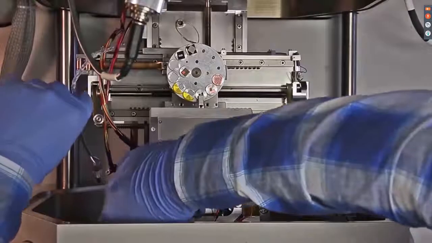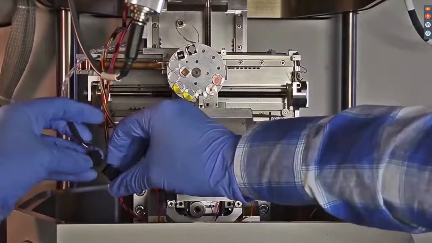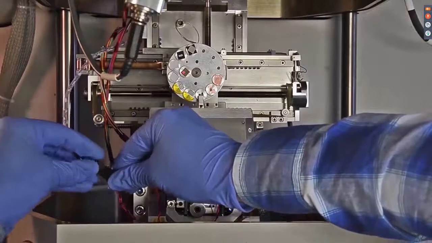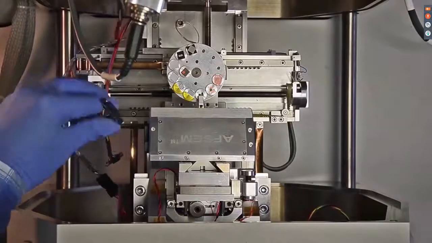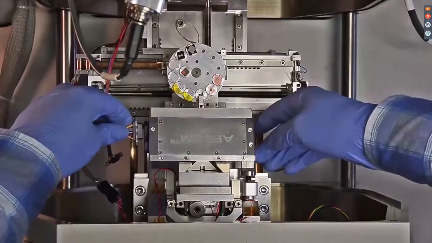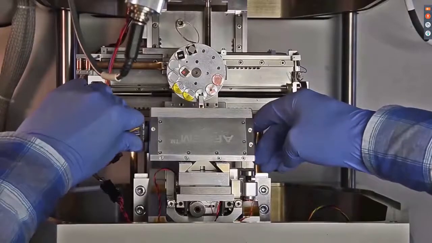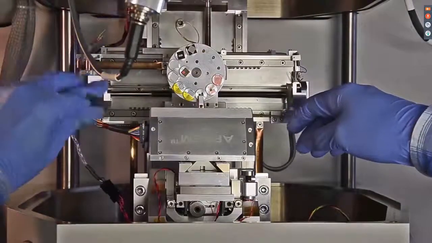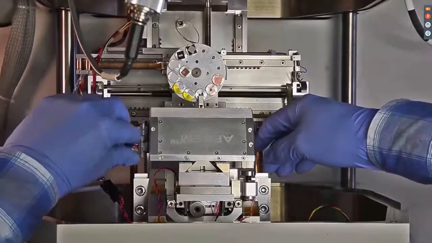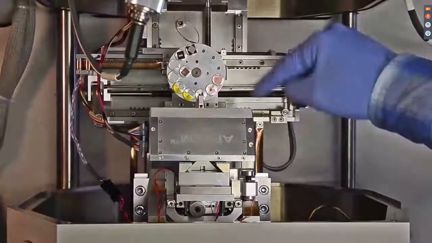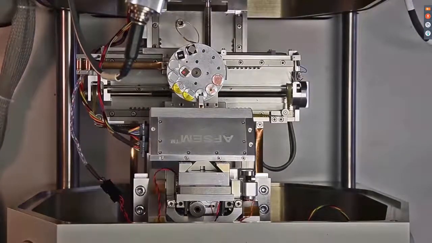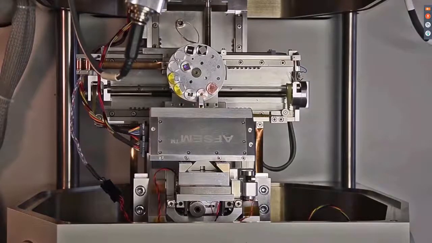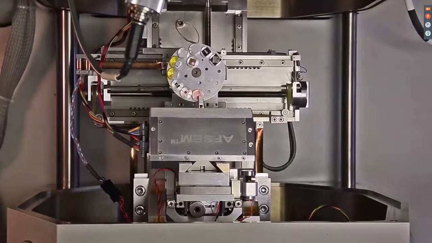Before pumping the system down, make sure to connect the electrical wiring to both the stage and the AFSEM scanner. If you use a large sample holder with many SEM stubs, as in our case, or a large sample such as a 4-inch wafer, you can roughly position the cantilever above the area of interest.